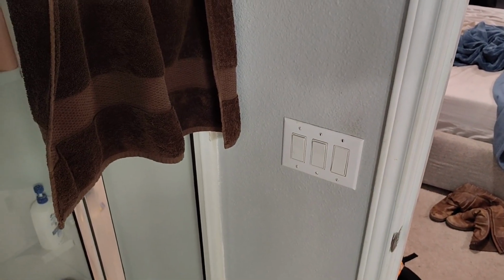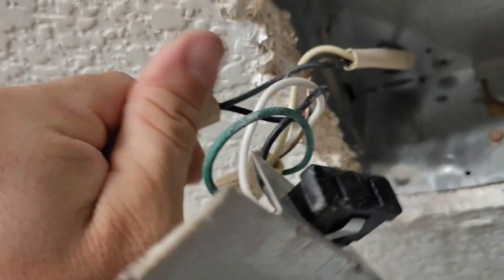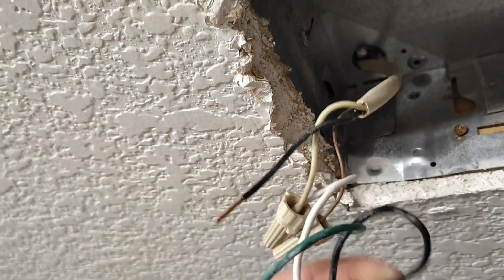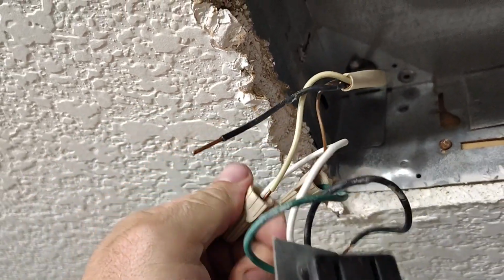Now, make sure that your switch is off, and it is. It's the one on the far left. If you want, you can go to the breaker, but the switch is going to be sufficient for this as long as no one is walking in and flipping on switches on you, because we don't want that.